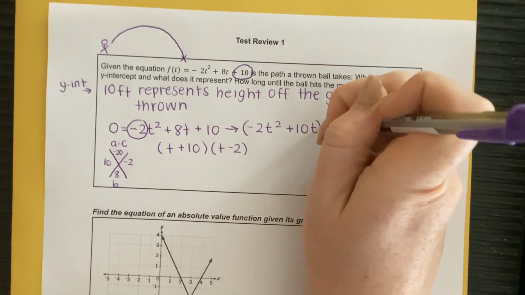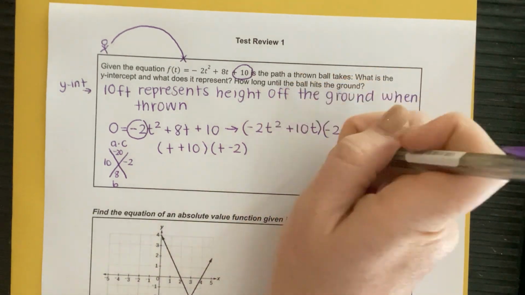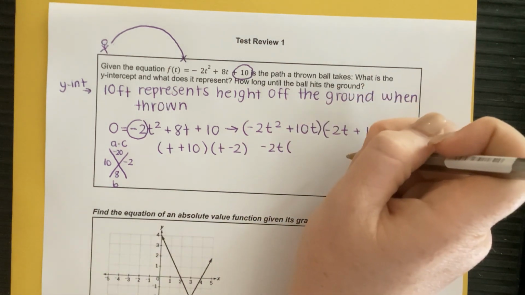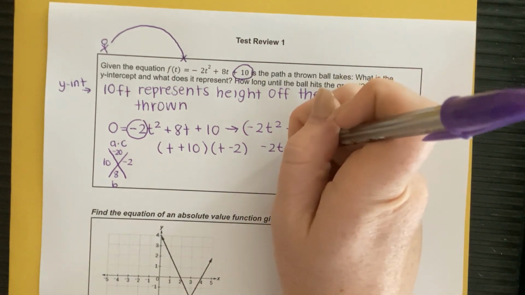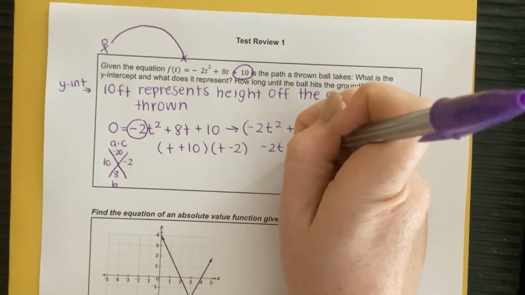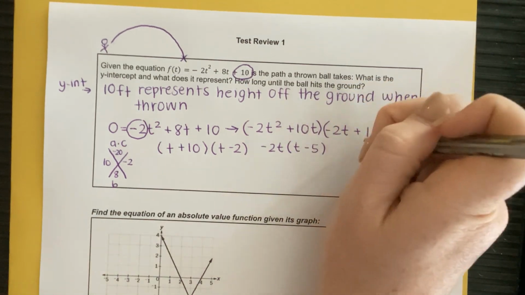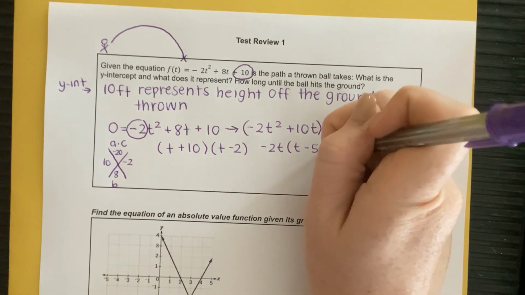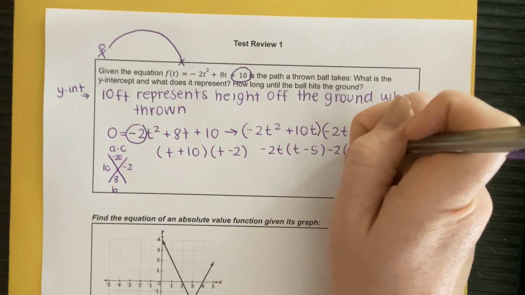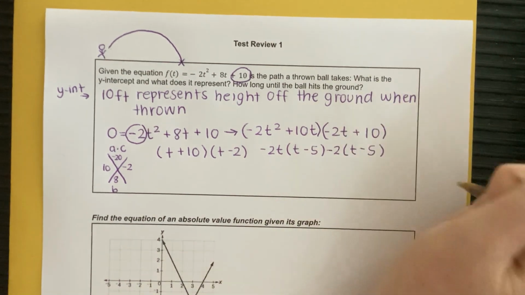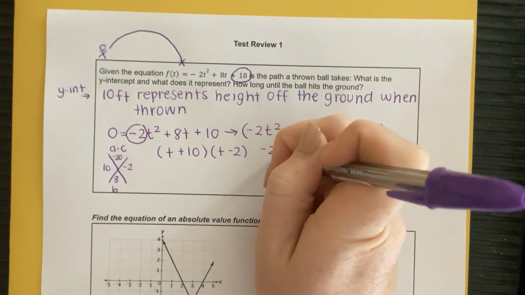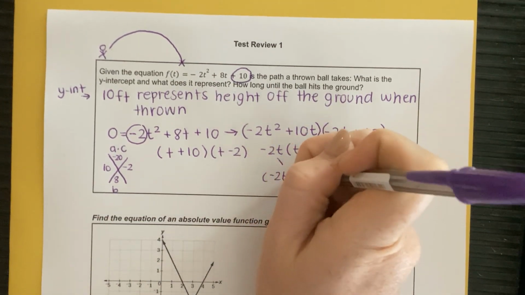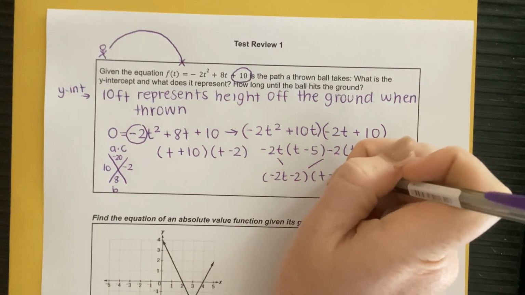If you think about this like this, you can factor out piece by piece. Over here you're going to factor out a negative 2t, and what's going to be left inside is just a t and then a minus 5. And then over here, if we factor out a negative 2, we're going to be left with, again, t minus 5. You pull down what they have in common. So they have in common negative 2t minus 2, and they have in common t minus 5.